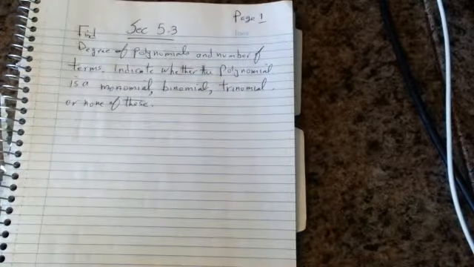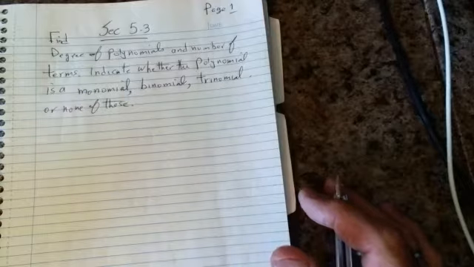All right, section 5.3. In the beginning, we want to find the degree of polynomials, the number of terms, and indicate whether the polynomial is monomial, binomial, trinomial, or none of these. When we talk about a polynomial, we're talking about an expression that has a variable x in it.